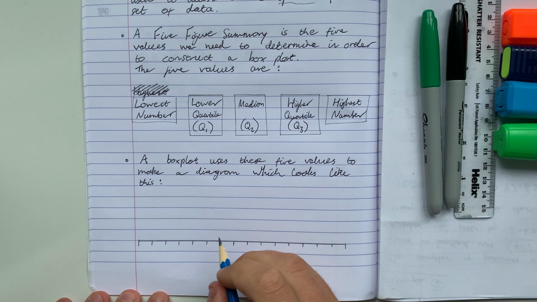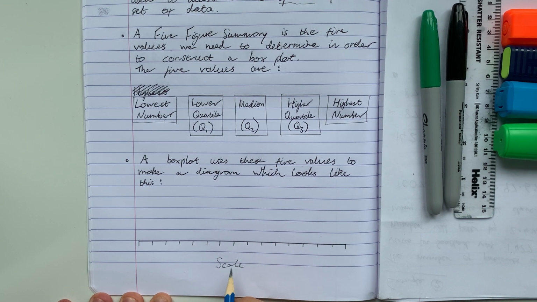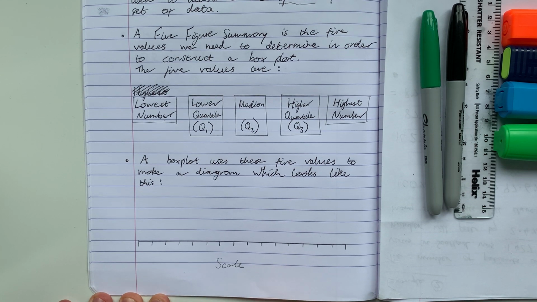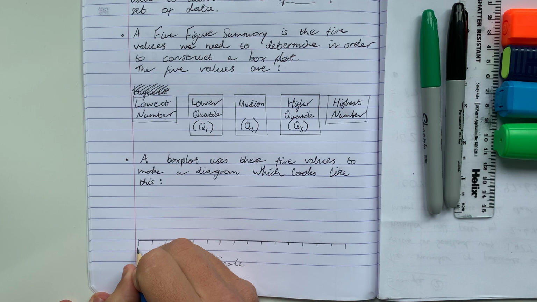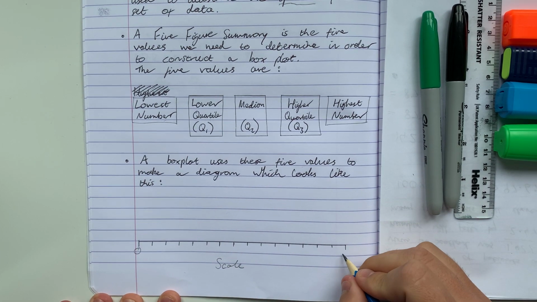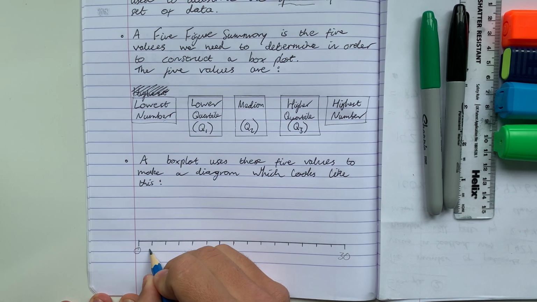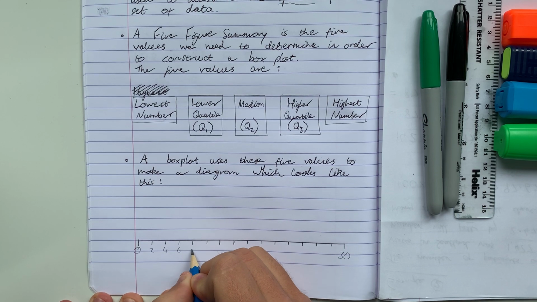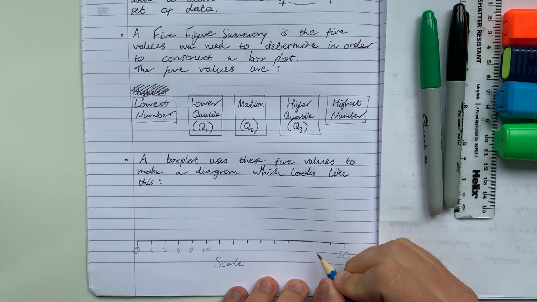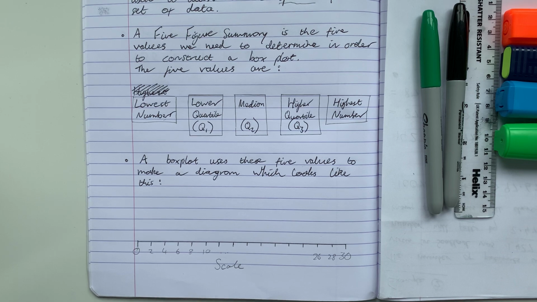But this scale along the bottom, I'm actually just going to write scale. This could be something like age, it could be time, it could be a height in centimeters, it could be a weight in kilograms, it could be anything. So it doesn't have to go from 0, but it could go from 0 up to something like, I think there's 15 intervals here, so we could go up to something like 30, and then each interval would then be 2. So the same way you would make a scale for anything, you make a scale for a box plot. Okay, I'm not going to fill in all the numbers.